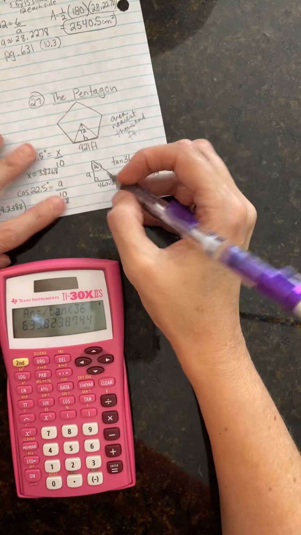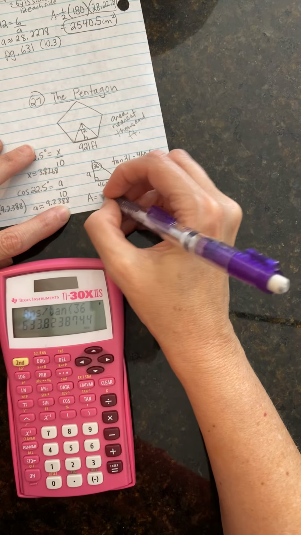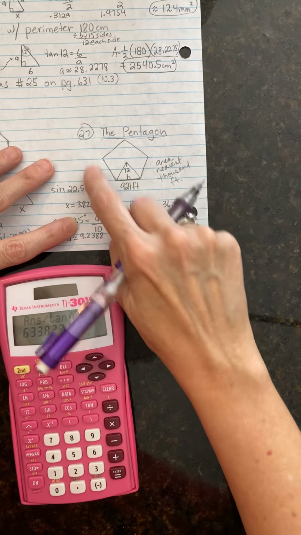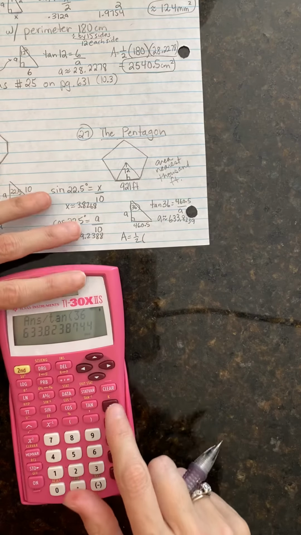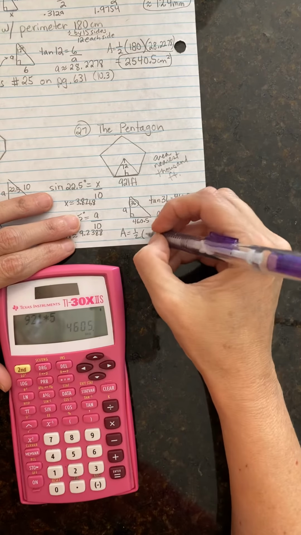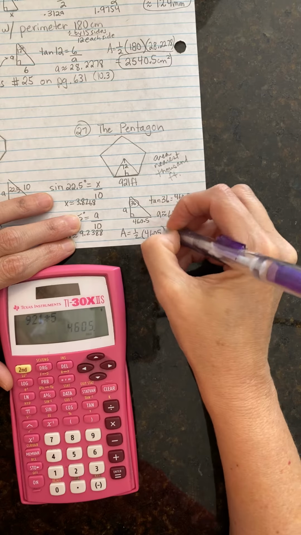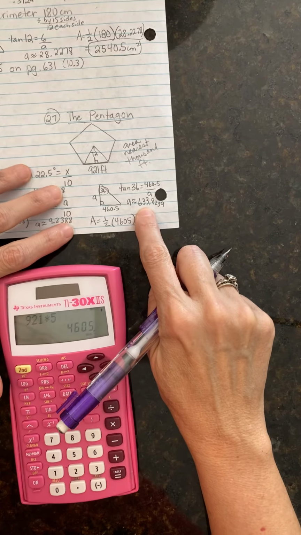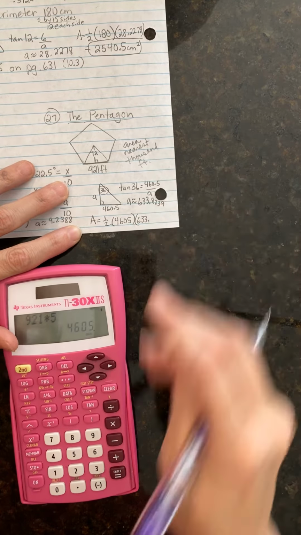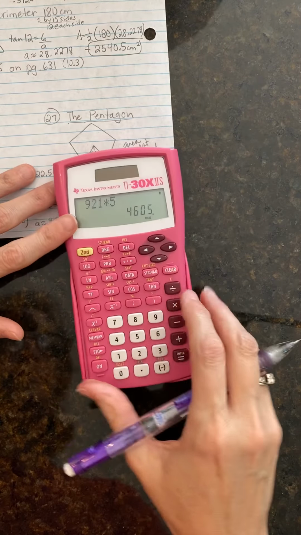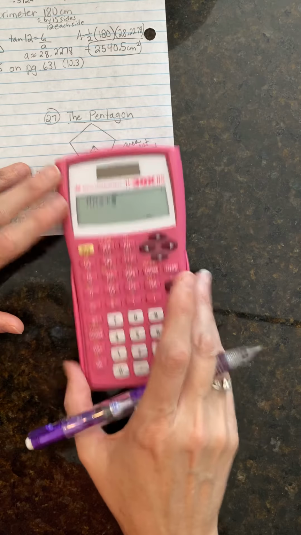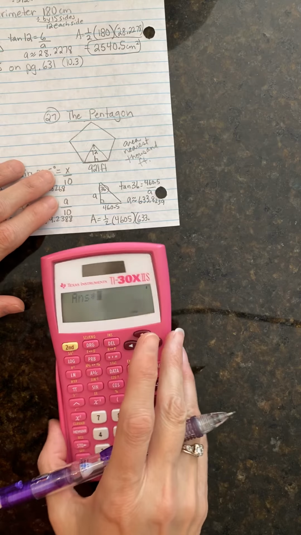And now we've got everything we need for our formula. 1/2. One side is 921, so multiply that by 5 to get the perimeter. 921 times 5 is 4,605 feet, times this apothem, 633.8239. So divide the perimeter by 2, that's half the perimeter, multiplied by that decimal, 633.8239.